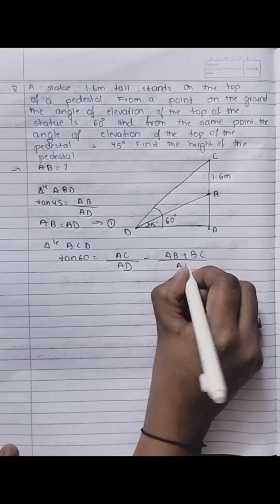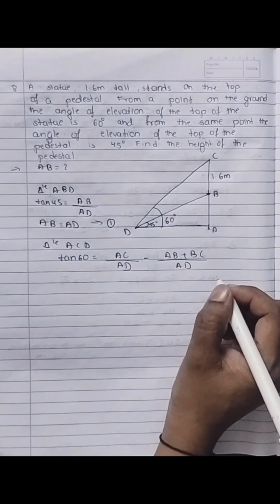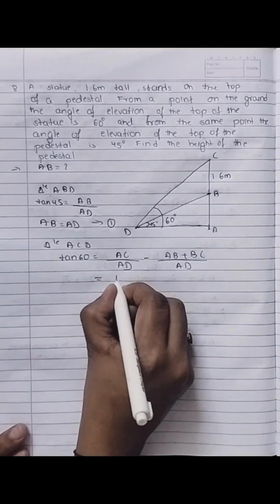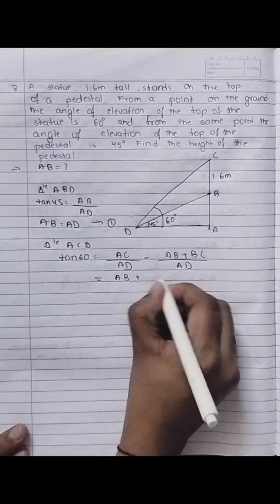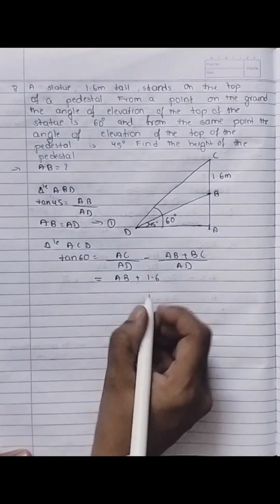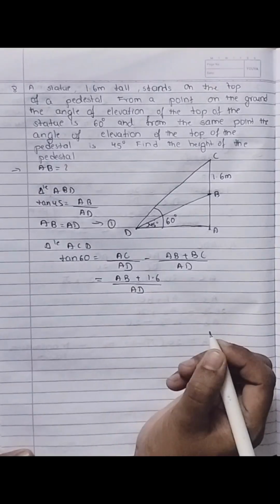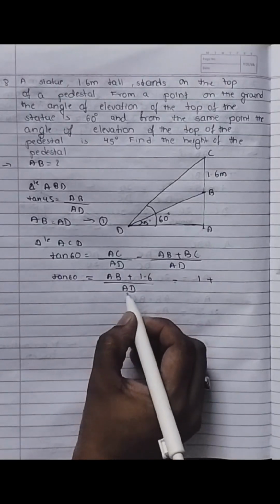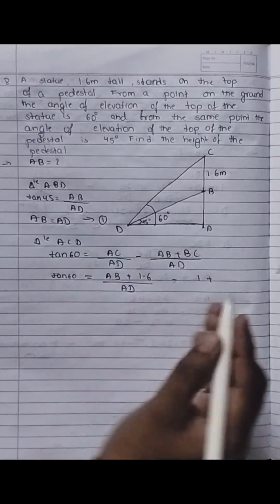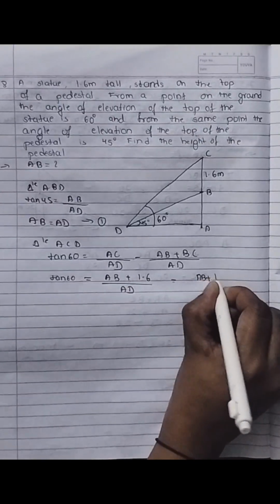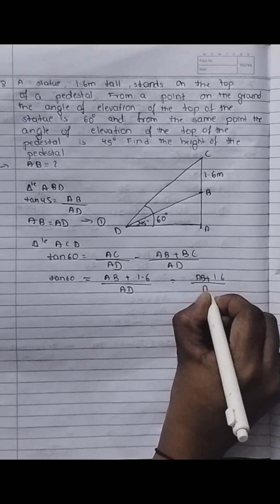We'll write the denominator as it is, AD. AB we don't know, but BC we know as 1.6. We'll substitute that and write AD here. Can I replace AD with AB here? So that will become AB plus 1.6 by AB.